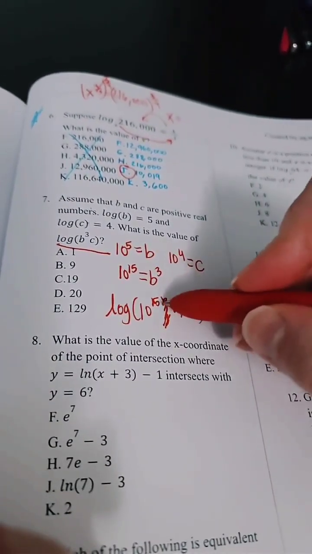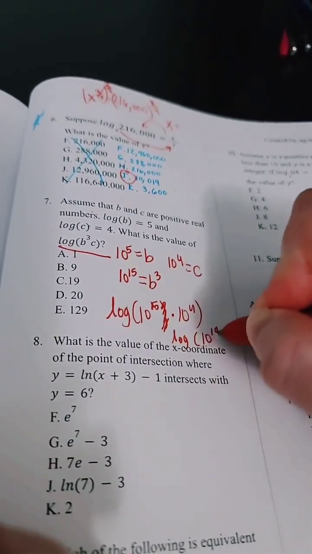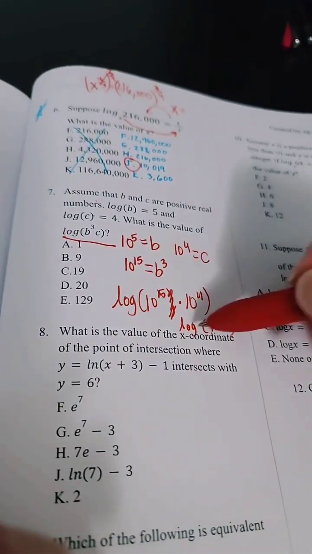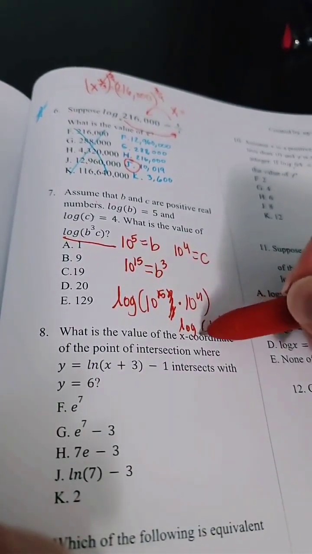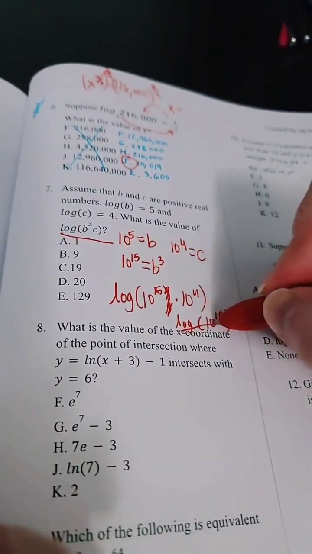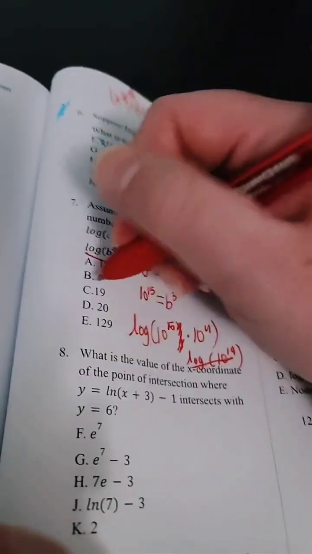So now let's use our product rule to say that this is going to be log of 10 to the 19th power. So then these would just cancel out because whenever there's no number there, or they write a 10 there, which they wouldn't really do, they would just put no number. These cancel out is one of our rules. And then we're just left with 19. So that would be C.